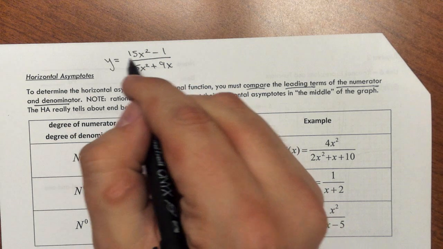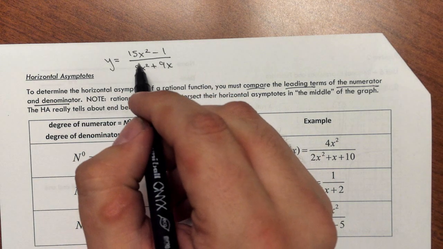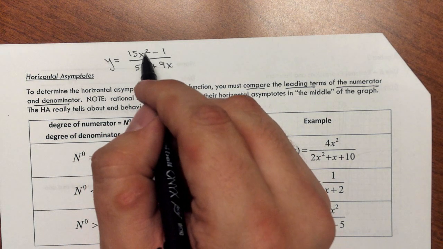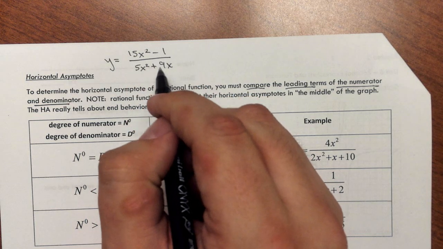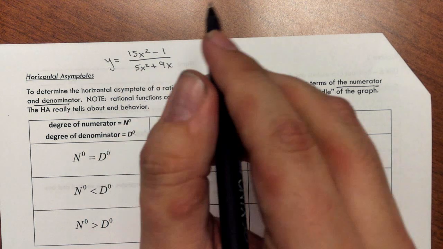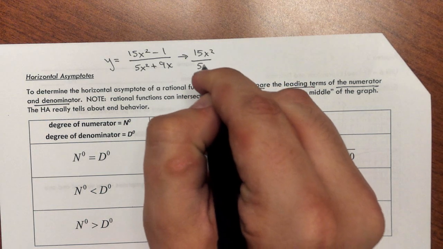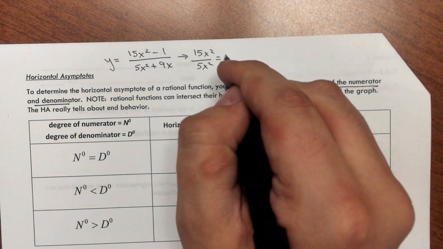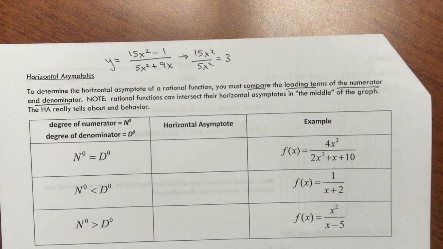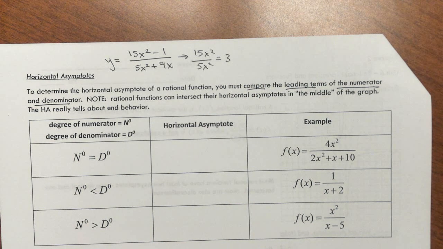Well, if I compare these leading terms, because I know as x approaches positive and negative infinity, these are going to weigh much more heavily than these other terms. If I look at those leading terms, 15x squared over 5x squared is essentially 3. So that's going to tell me about my horizontal asymptote. The horizontal asymptote deals with end behavior and really nothing else.